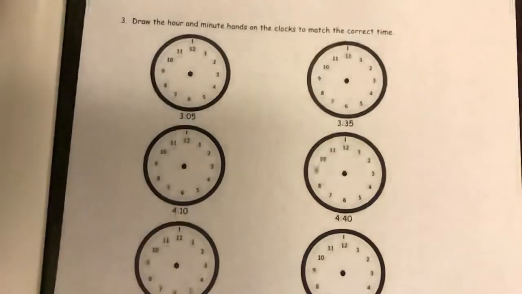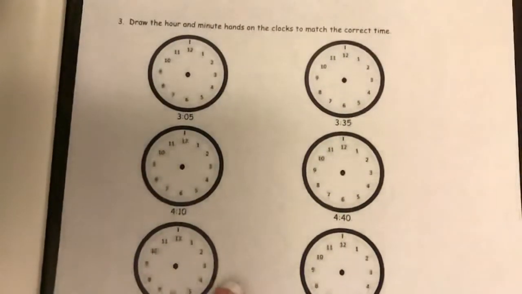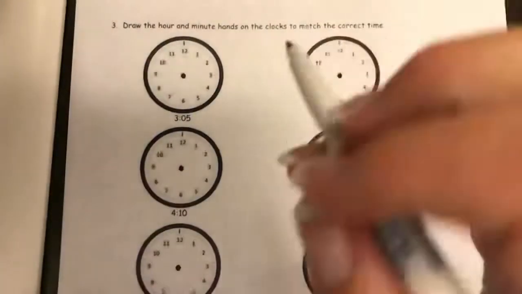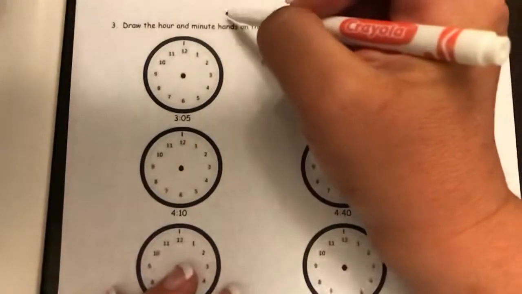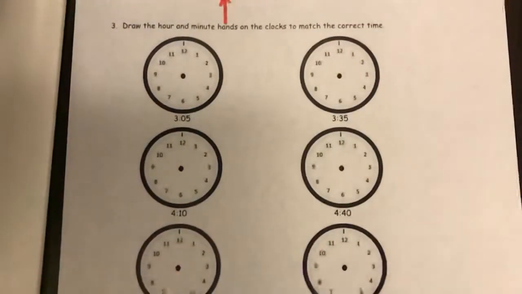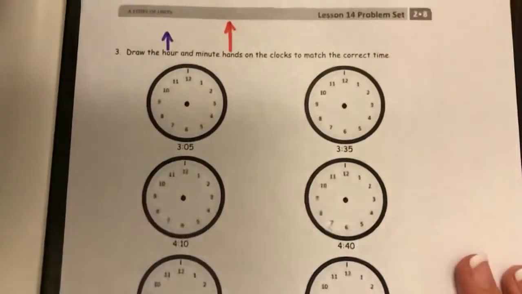correct time. Now, if you have purple and red markers or purple and red crayons, or purple and red coloring pencils, you can use that. If not, you can just use regular pencils, and that is fine. Just remember, your minute hand is longer than your hour hand. So make sure they're two different sizes, okay?